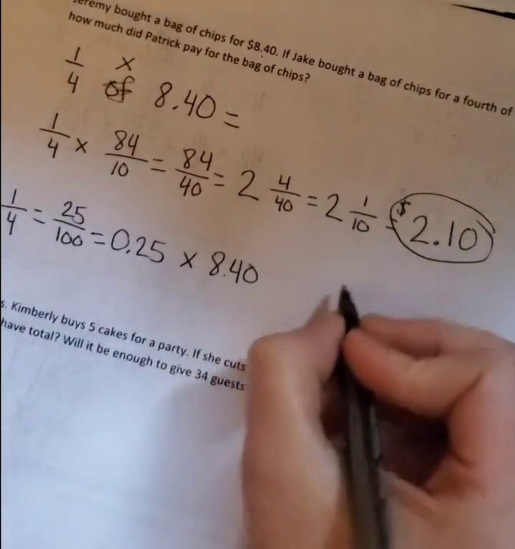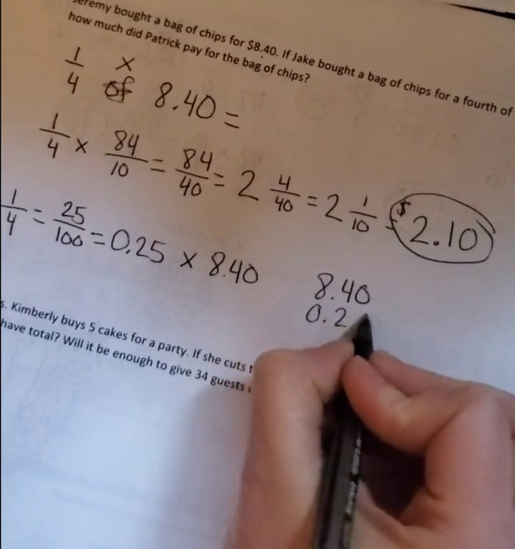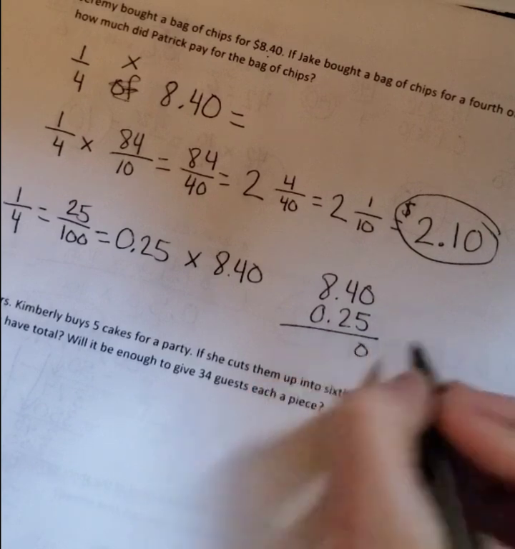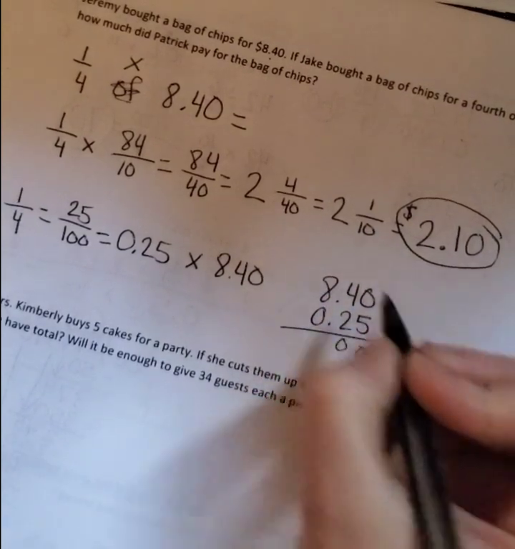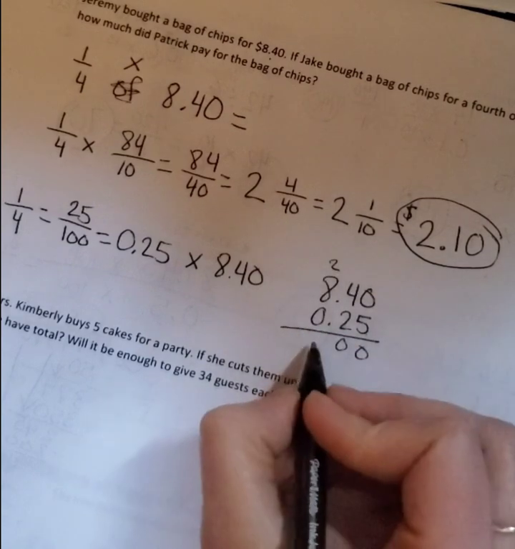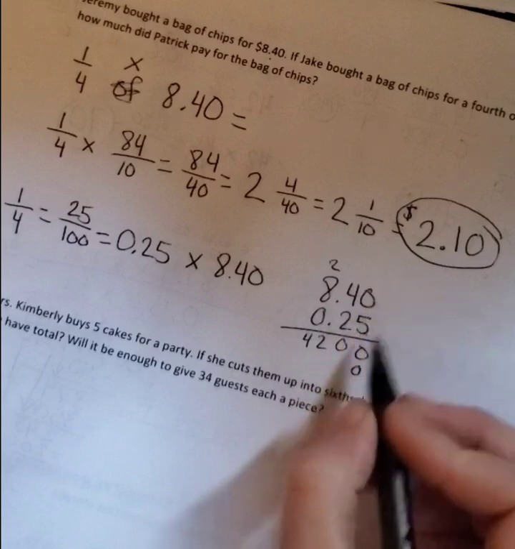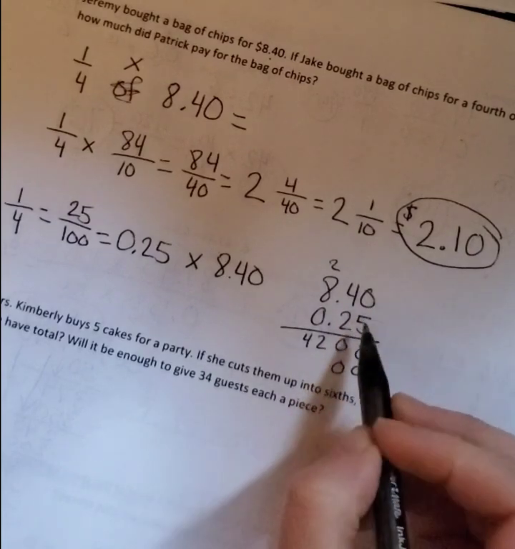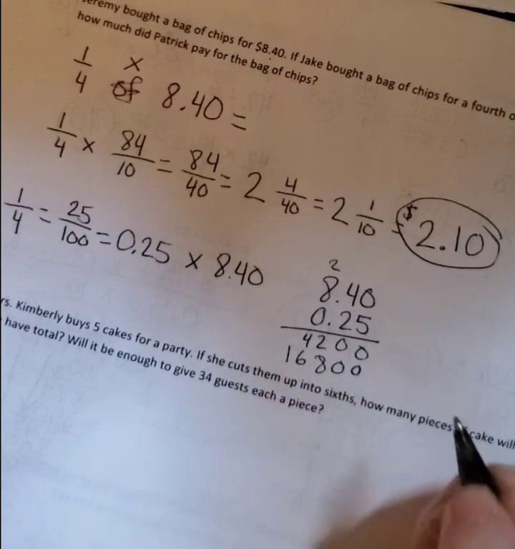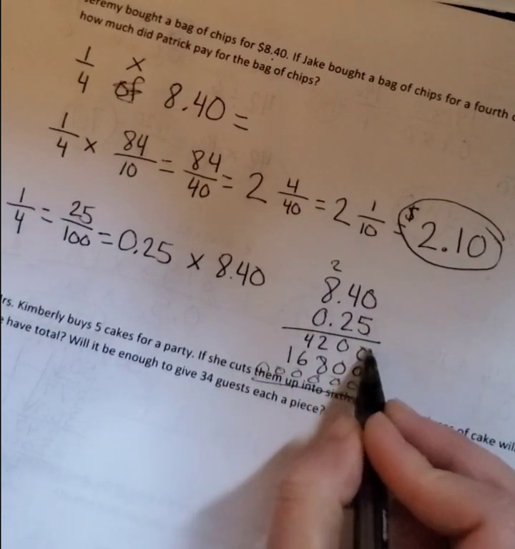So some of you like to just stack these and solve. 0 times 5 would be 0. 5 times 4, 20. 8 times 5 is 40, plus 2 is 42. 0, because I'm going to the 2. That's a 0. 2 times 0 is 0. 2 times 4 is 8. 2 times 8 is 16. And the last row would all be zeros, right? So we just add them up.